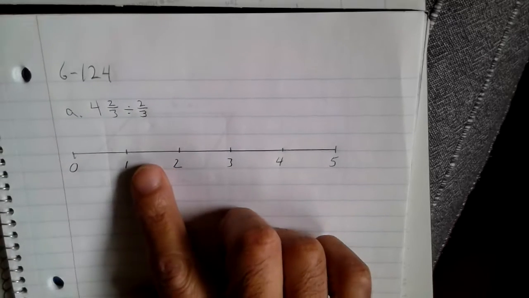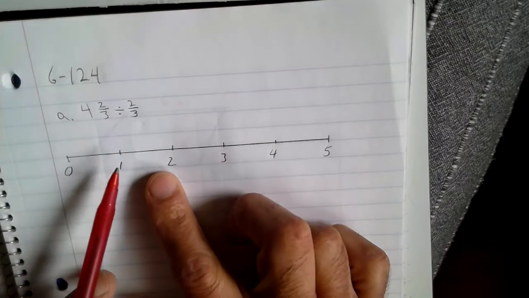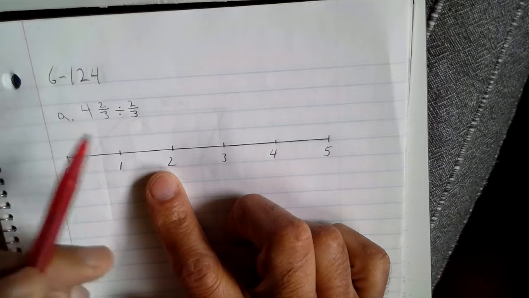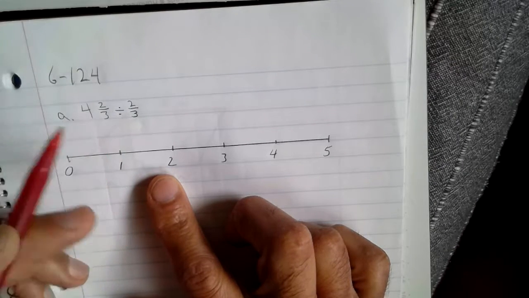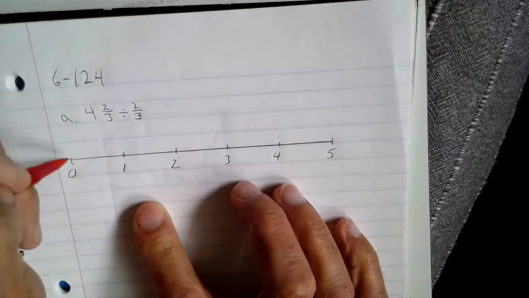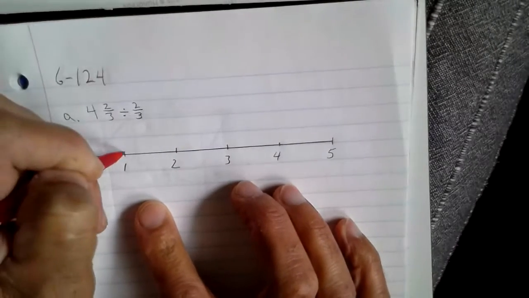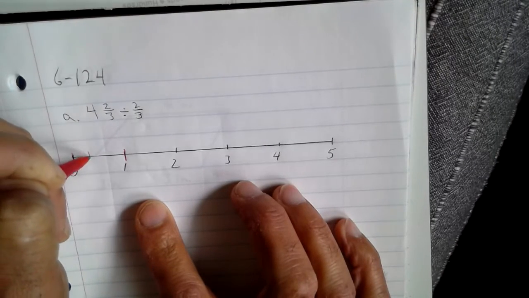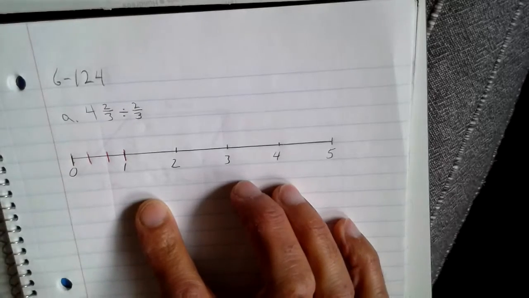So here we have our number line. I don't see the 2/3. So what I need to do is take my one whole from 0 to 1 and cut it into thirds. Because our denominator is thirds, I'm going to take this one whole and cut it into 3 equal parts. That means I have 2 lines to work with. 1, 2.